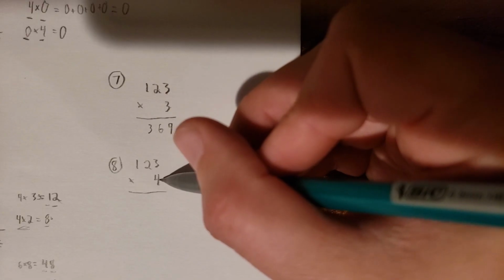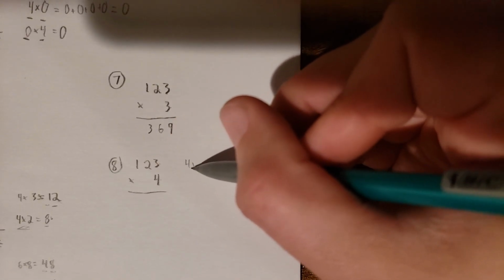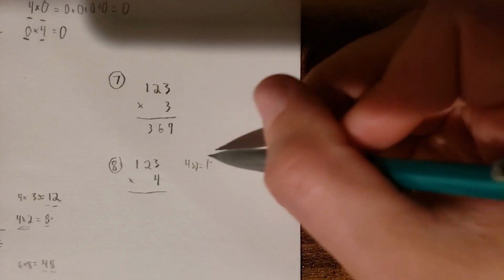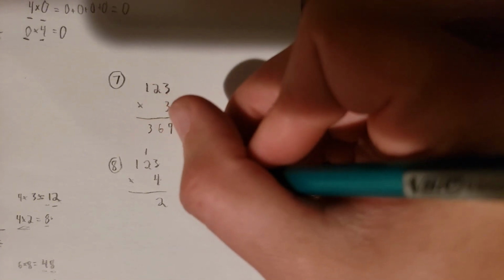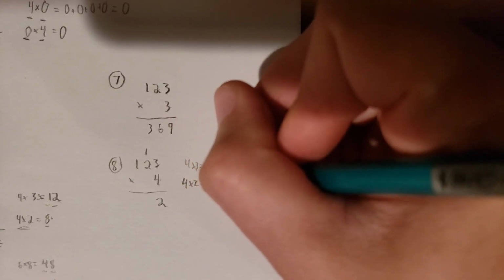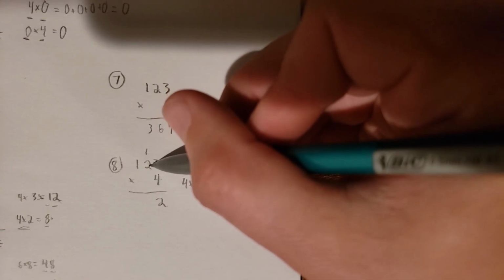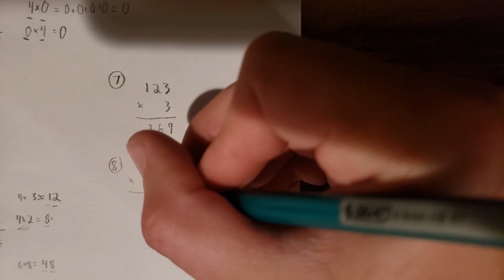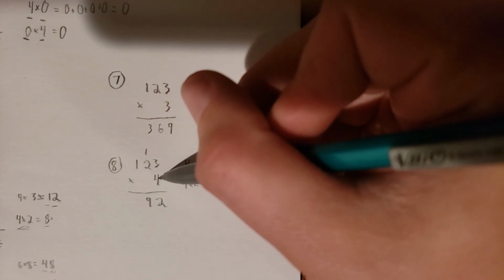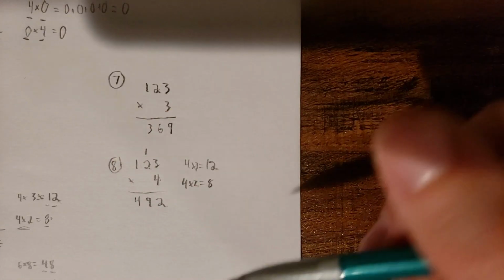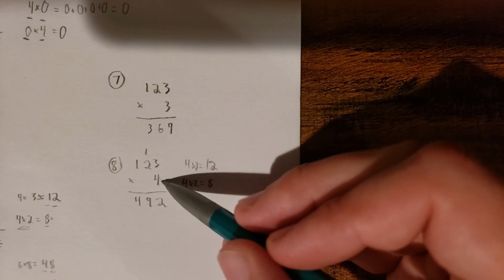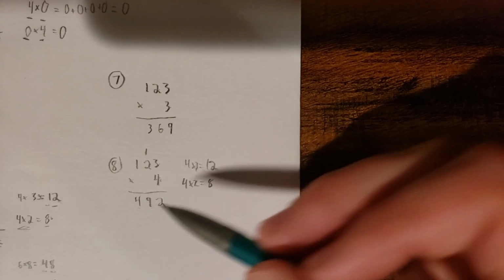We'll see 4 times 3 is 12. So we'll move the 2 down here, the 1 up here. 4 times 2 is 8. 8 plus 1 is 9. And then finally, 4 times 1 is going to be 4. So we can say that 123 times 4 is 492.